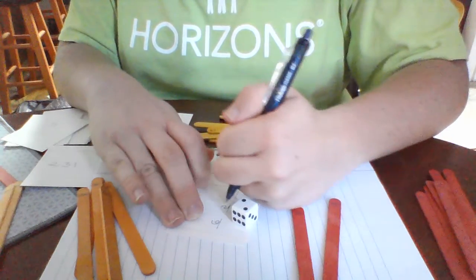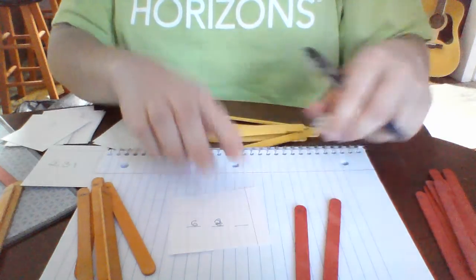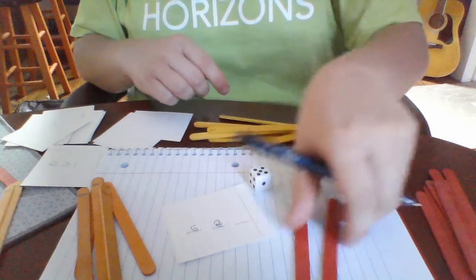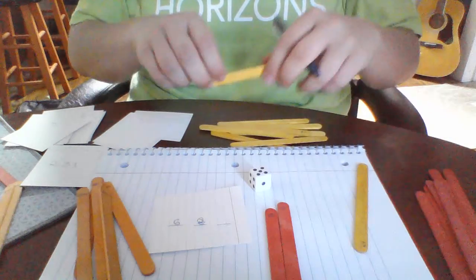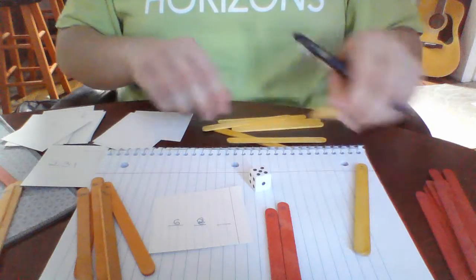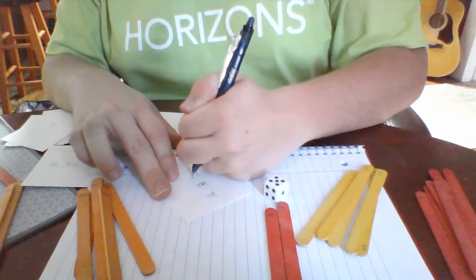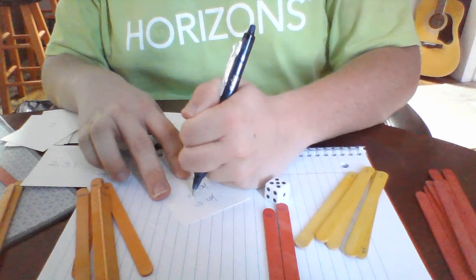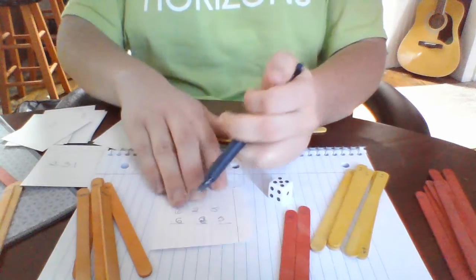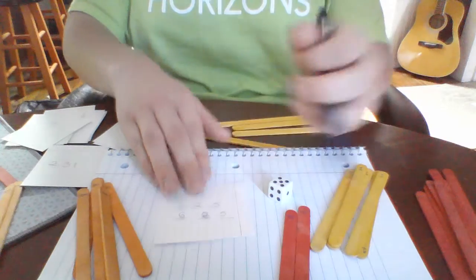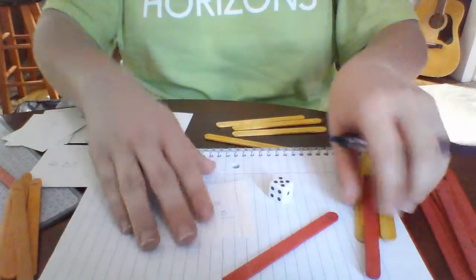Ooh, got 2. And then I'm going to roll the dice again. And I got 5. 1, 2, 3, 4, 5. So I have the number 5. So I have 625.